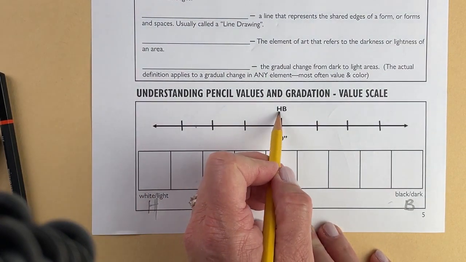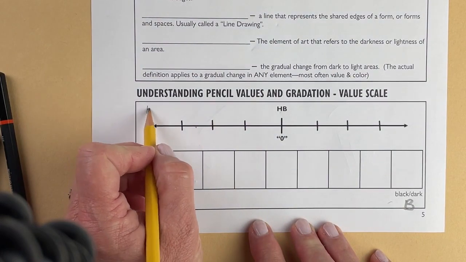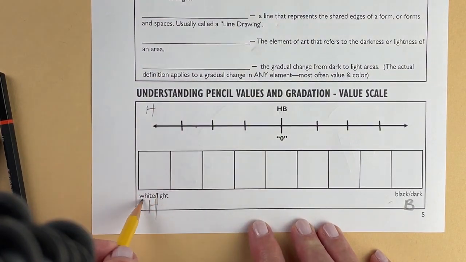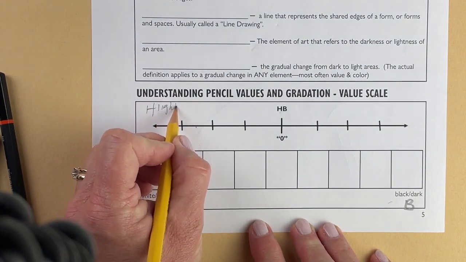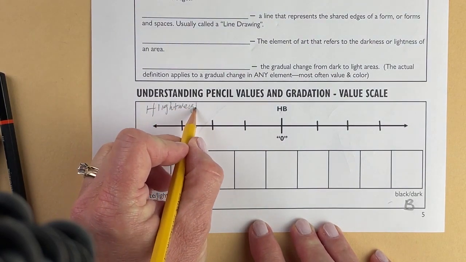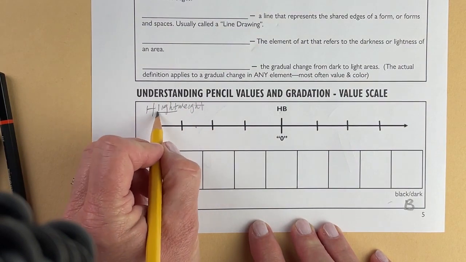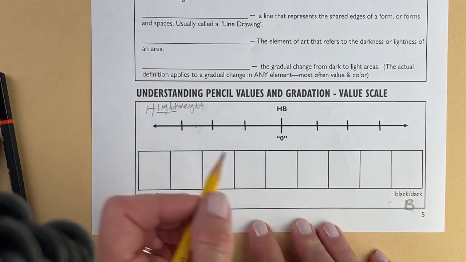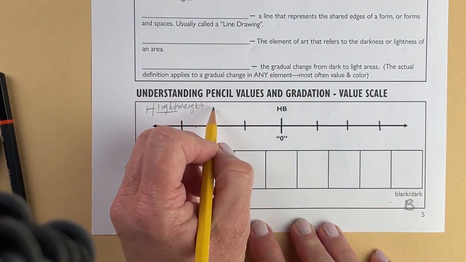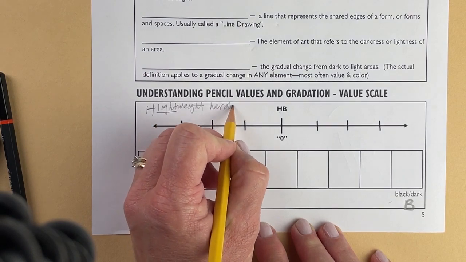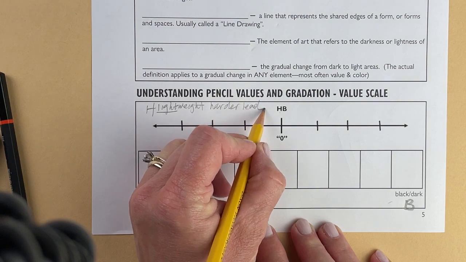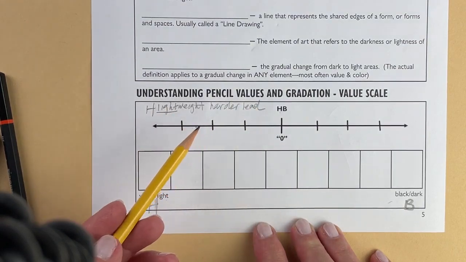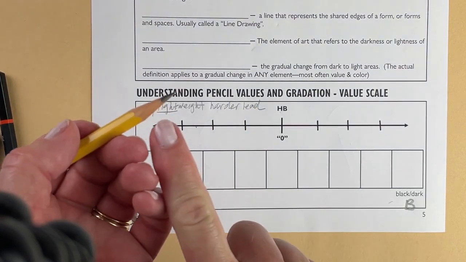So I have an H on the left: H, white, light, a lightweight pencil. It's going to give me a lighter line. You may also notice it's a harder lead, so as I write with it, it's going to stay more sharp.